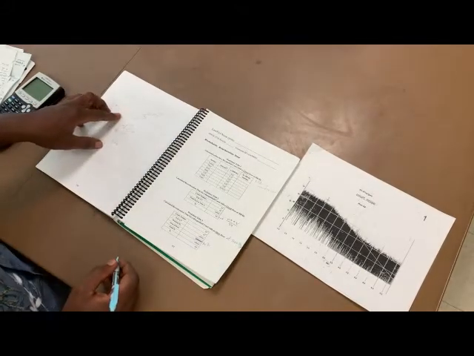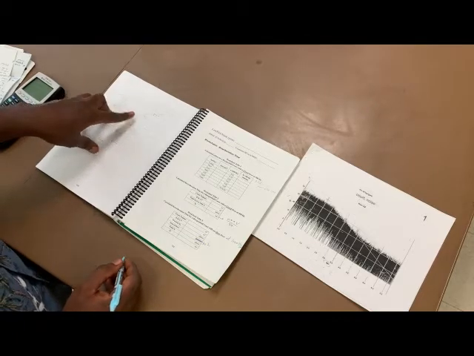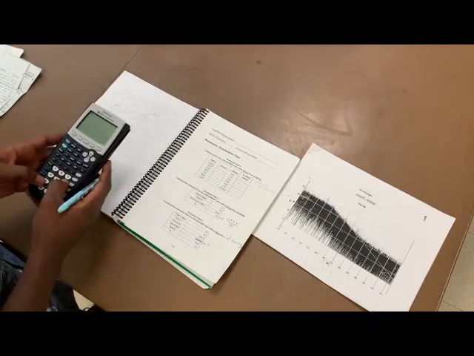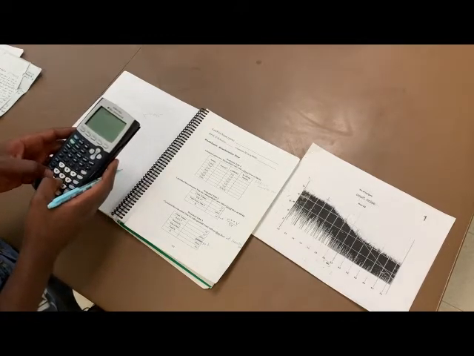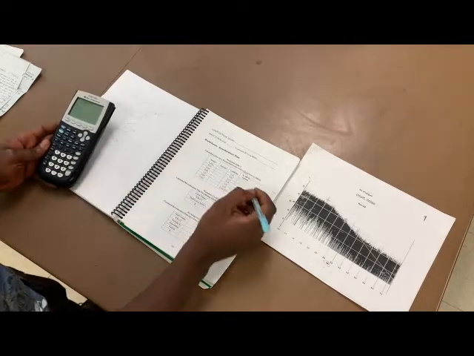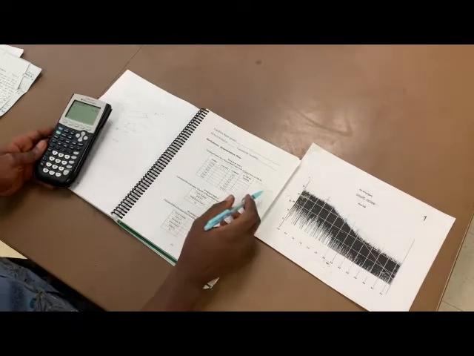Our area for the ceiling is going to be 6.1, which is the length, times 12.2, which is the breadth. So that will be 6.1 times 12.2, and that is going to give us 74.42.